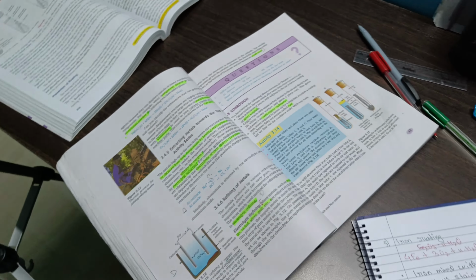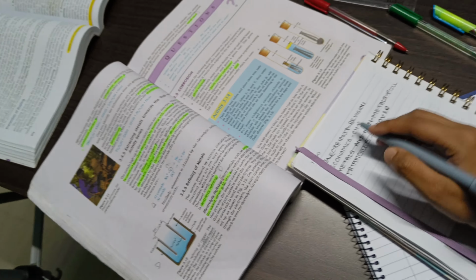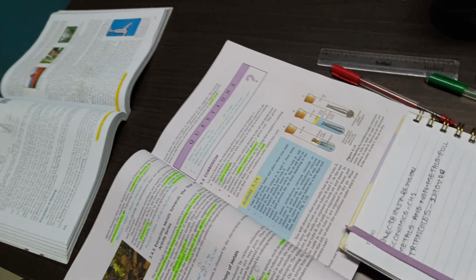Chapter of metals and non-metals, and so I have done triangles, I have done metals and non-metals. So the economics thing is my backlog, which I will complete tomorrow.